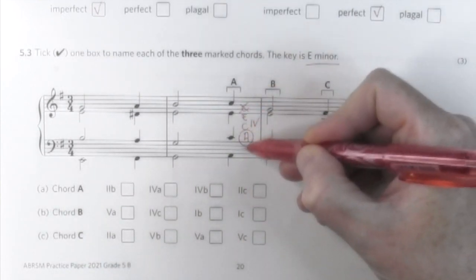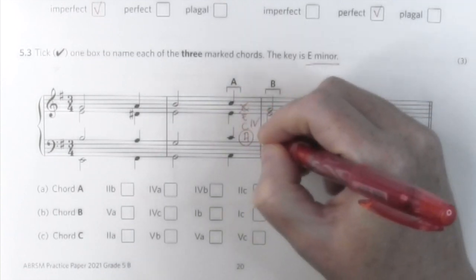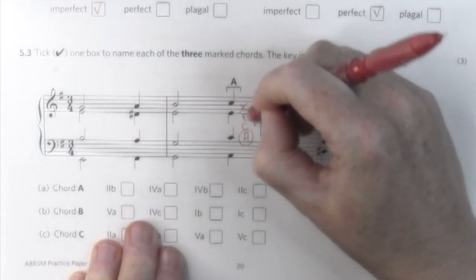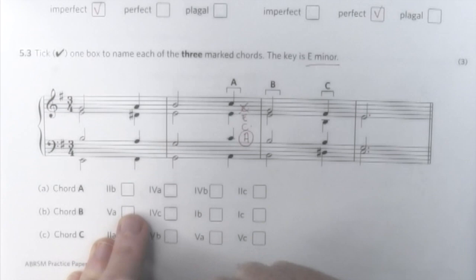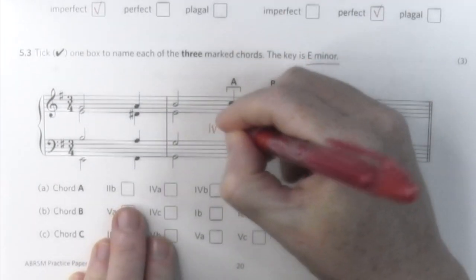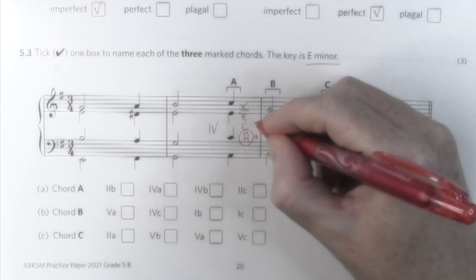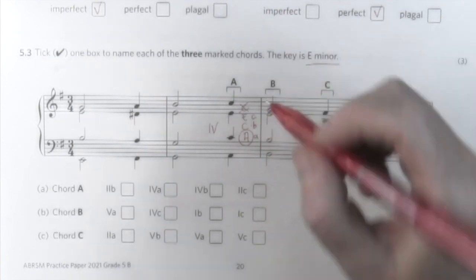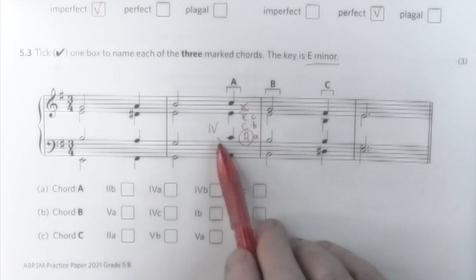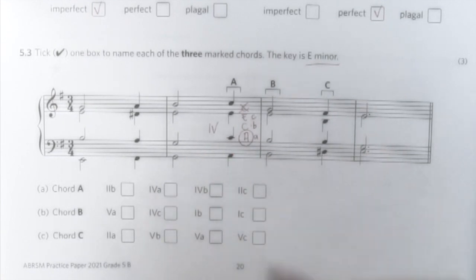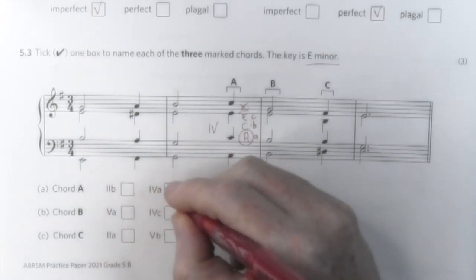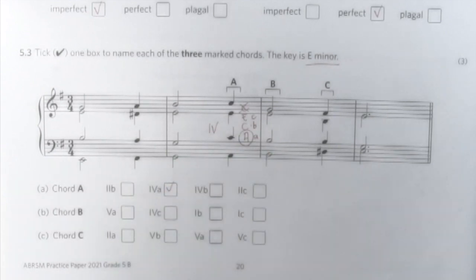Now, do we have at the bottom La, do we have Do, or do we have Mi? The answer is La, so it's 4A, also called 4. In this case, the option says 4A.